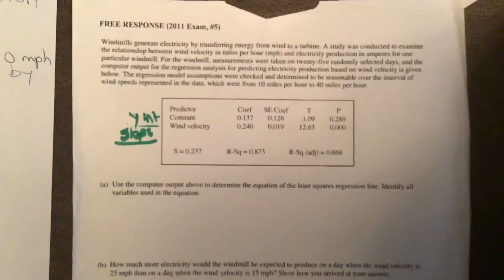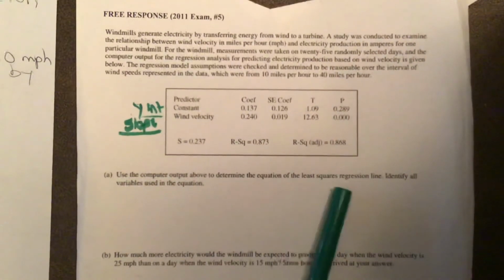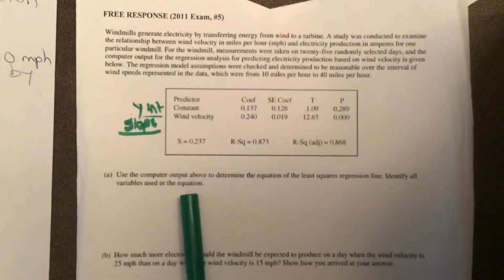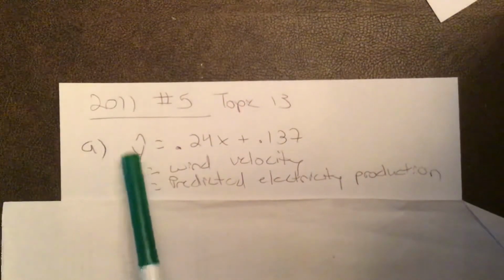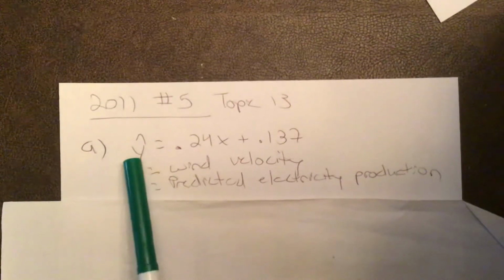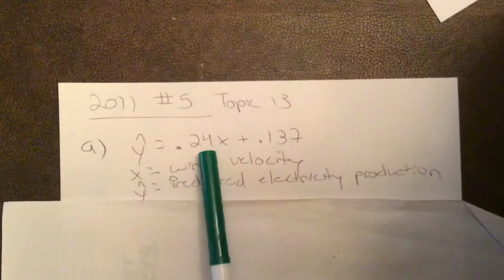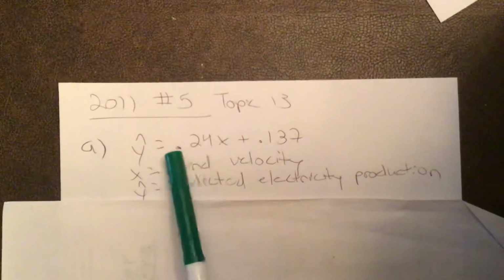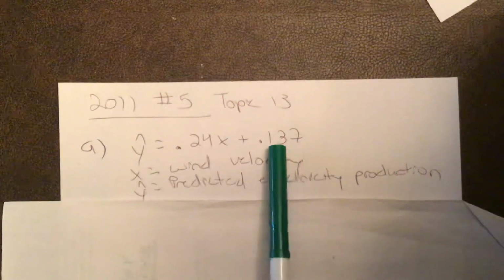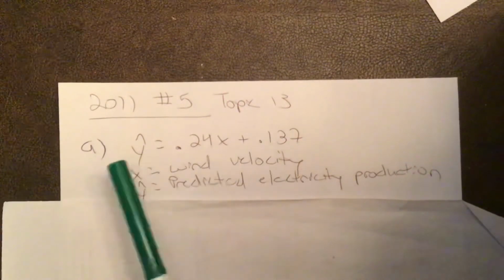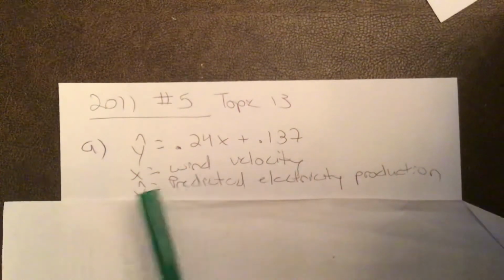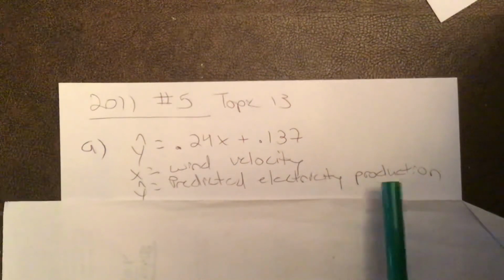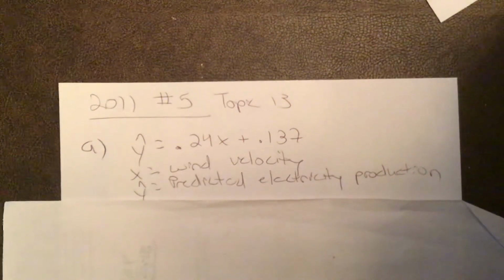And then part A says use the computer output above to determine the equation of the least squares regression line. Identify all variables used in the equation. One thing that's important to remember when you're writing a regression equation is you put your little hat on your y. Remember, the hat means predicted. So the predicted y equals 0.24, that's the slope from the computer output, where it comes from the row that says wind velocity, and then this 0.137 is the y-intercept. So that's my equation, and then I just need to define my variables. I'm going to say x is the wind velocity, and y hat is the predicted electricity production. Remember, that's what that hat means, is predicted.